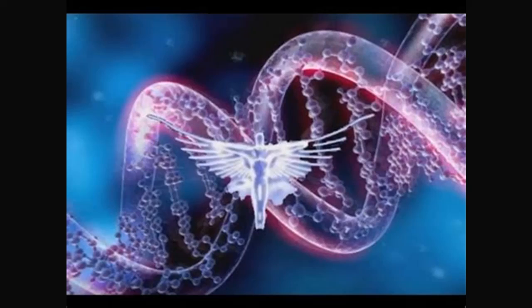Allowing these 12 strands to come into a sharper focus for you. And notice what happens within your body as you tap into the consciousness of these 12 strands.